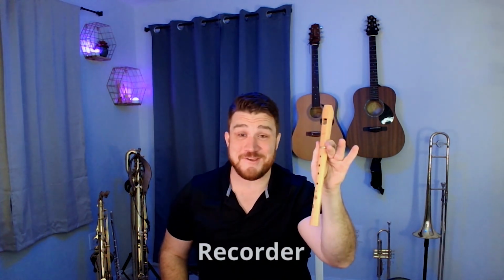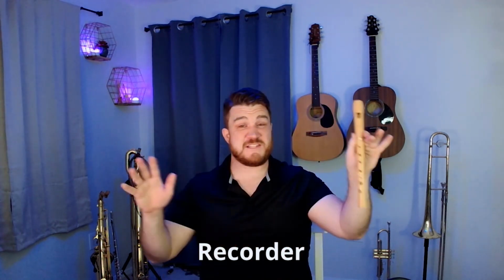And this little instrument is called a recorder. It's also in the woodwind family, although it's not a saxophone. It's a totally different type of instrument, but it's also in the woodwind family. It's small and it can play really high notes.